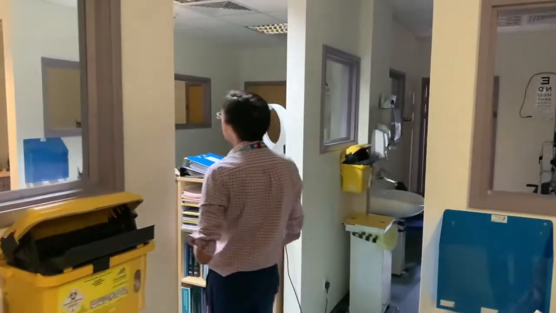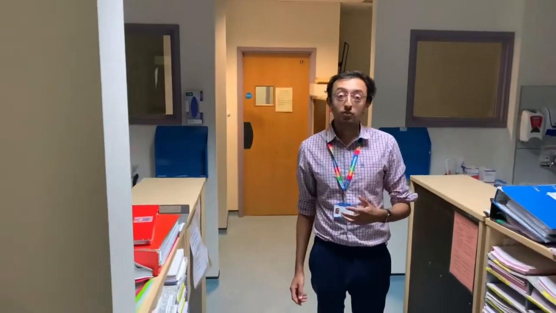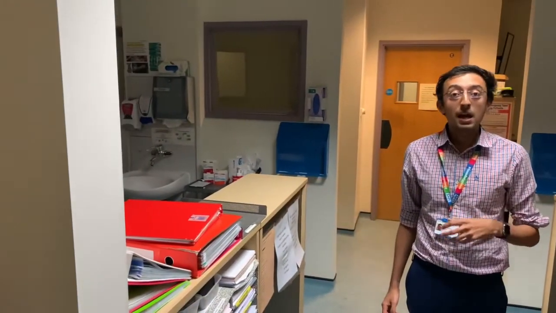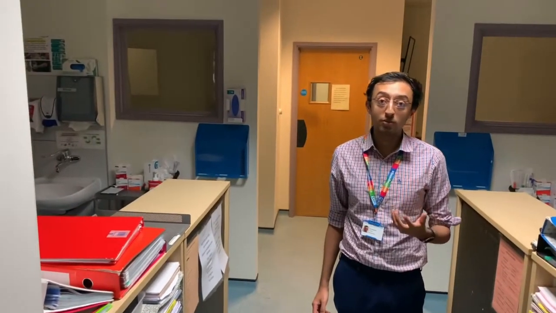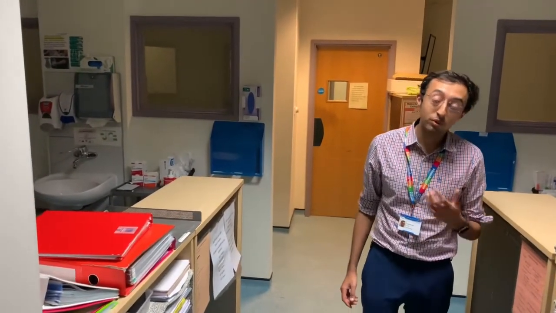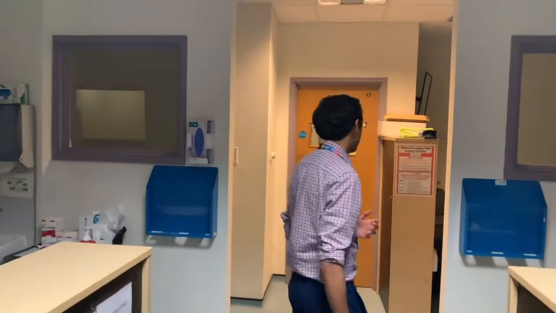So here we can see many different clinic rooms within one large clinic room, and if anybody needs to ask for any advice, they can do so really easily. I find that this is a very non-disruptive way to run the clinic, and it means that everyone is really easily accessible as well.